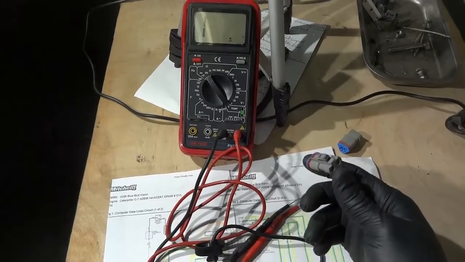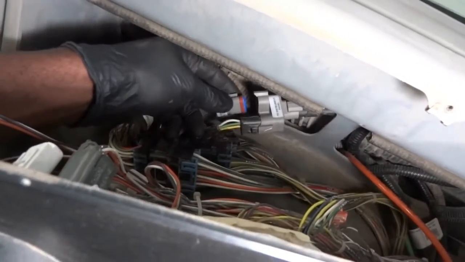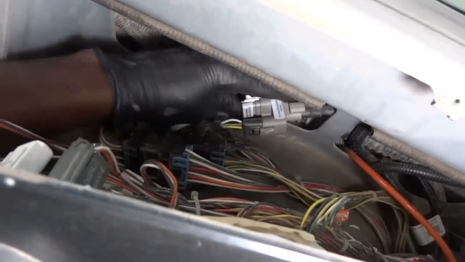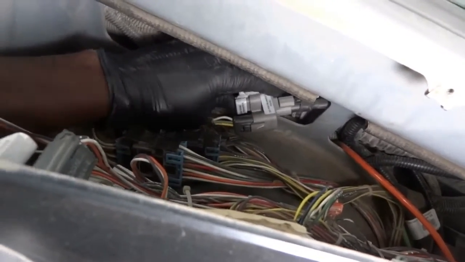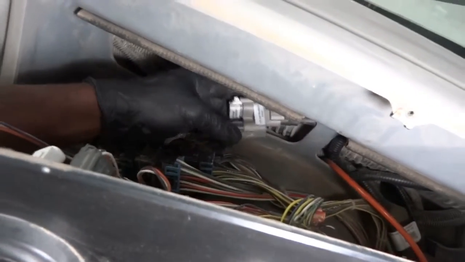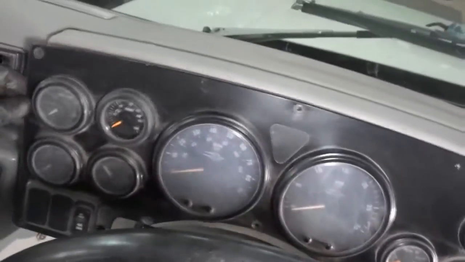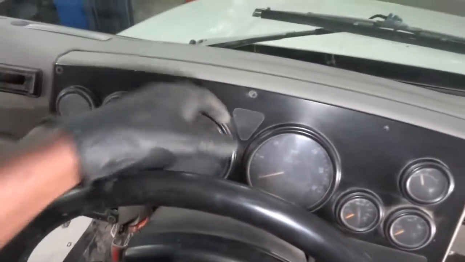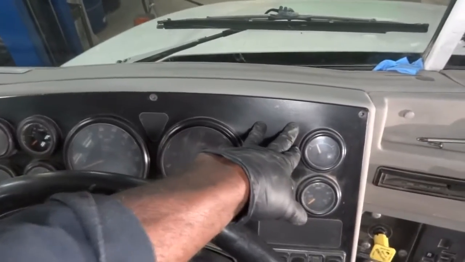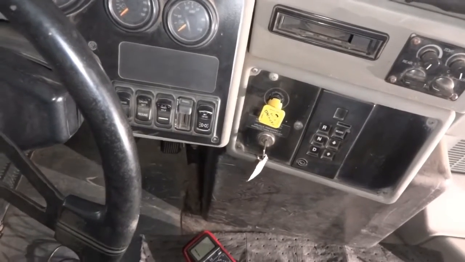So let's go in the bus and connect this. All right, so we're gonna install this resistor here. Let's push this in. All right, so we got this good resistor installed on this interface. So now let's just push this. All right, so I'm not gonna bolt the instrument panel back yet. Now let's go to our data link connector and do our resistance test.